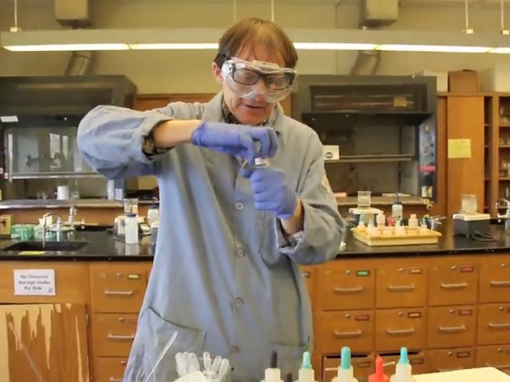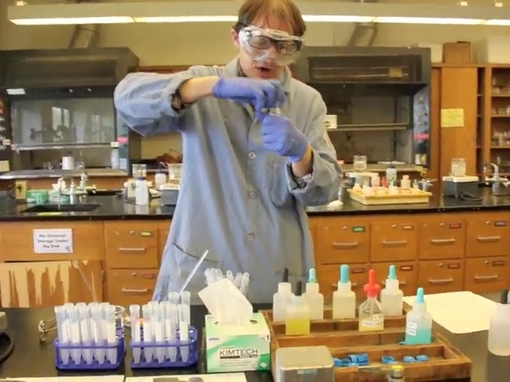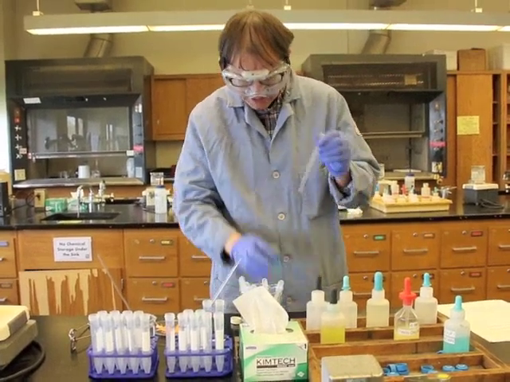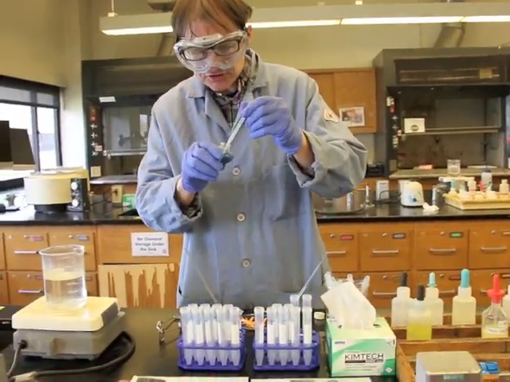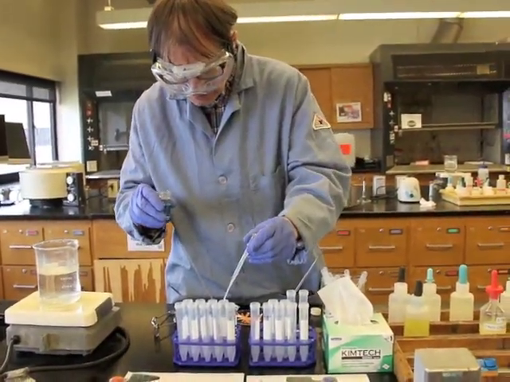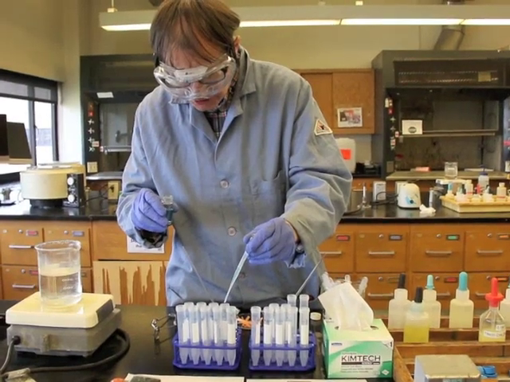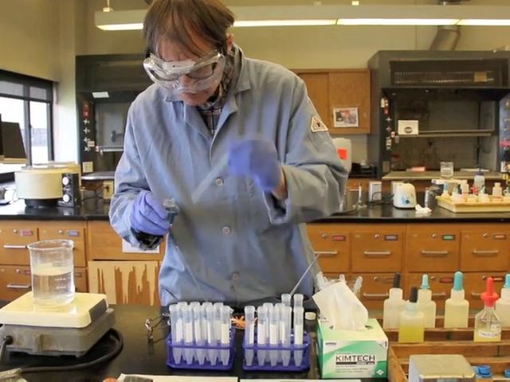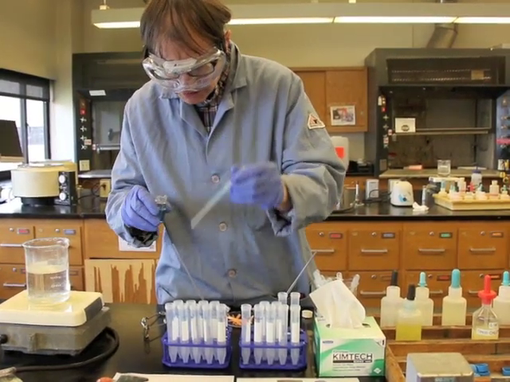So, same idea. We're going to take 15 drops. I'm going to use this little transfer pipette here, and I'm going to put 15 drops into the first test tube. And then I'm going to take 5 drops and put them into the second.